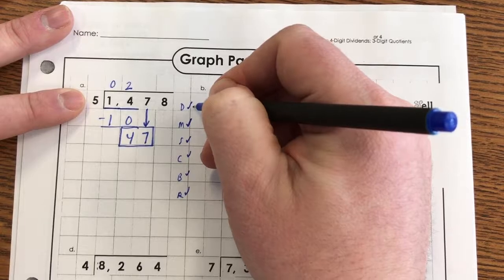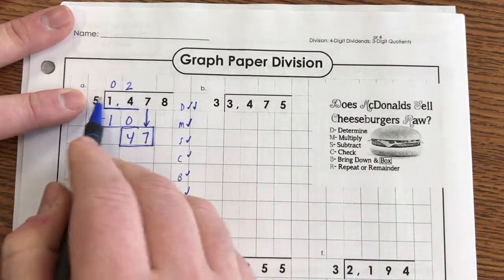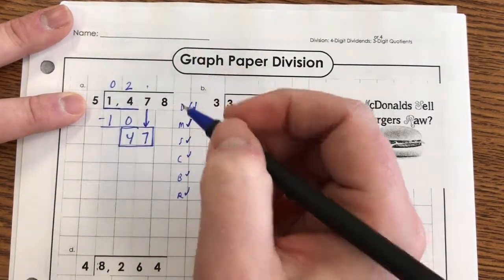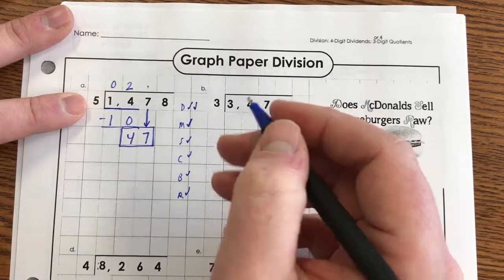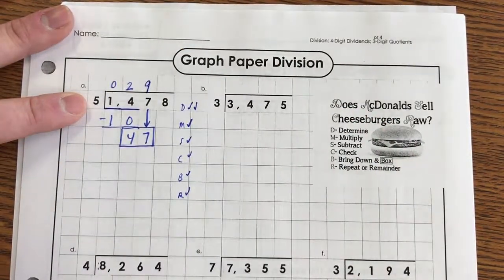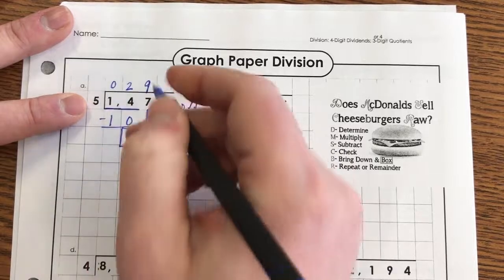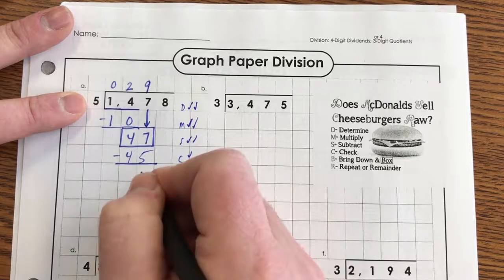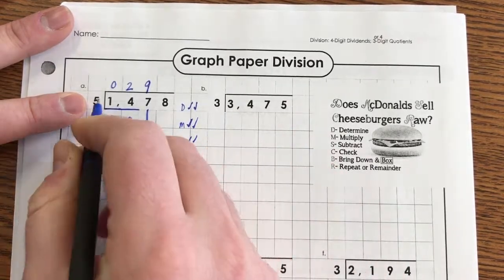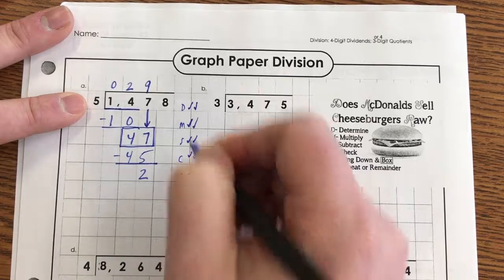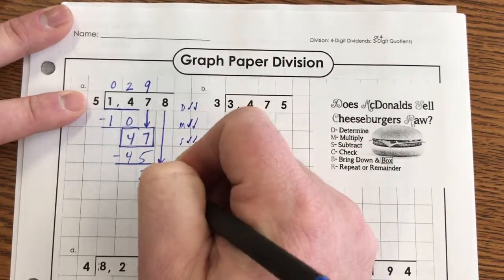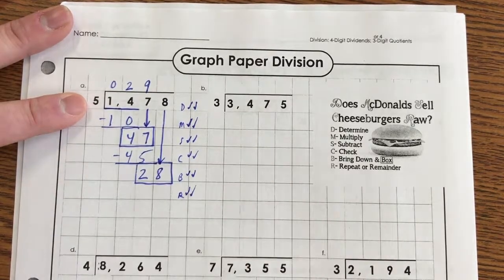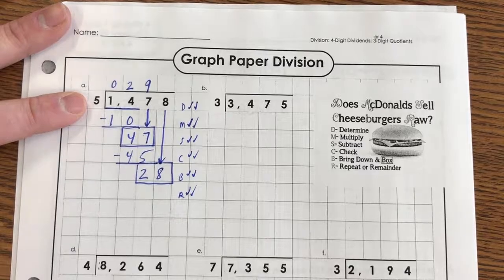Okay, so we're going to go through and repeat now and determine 5 times what gets me close to 47 without going over. So I know 5 times 8 is 40, 5 times 9 is 45, 5 times 10 goes too high. Now we're going to multiply, 5 times 9 is 45. Now we're going to subtract 47 minus 45 and get 2. We're going to check, and 2 is less than 5. The king's happy. Bring down my leftovers and join them together and box. And then we're going to repeat because there's space in the quotient and the remainder is bigger.